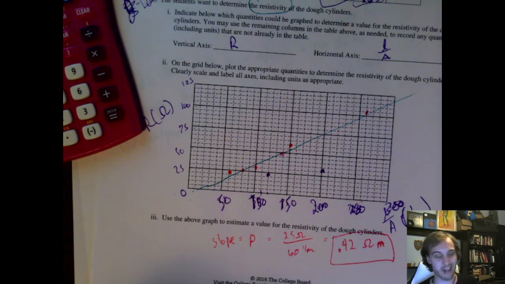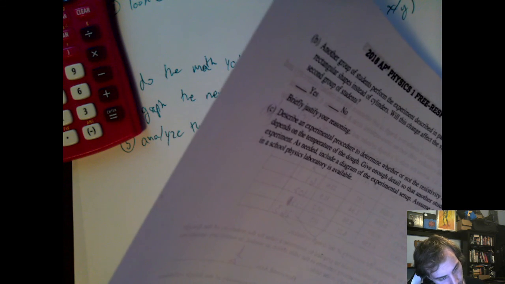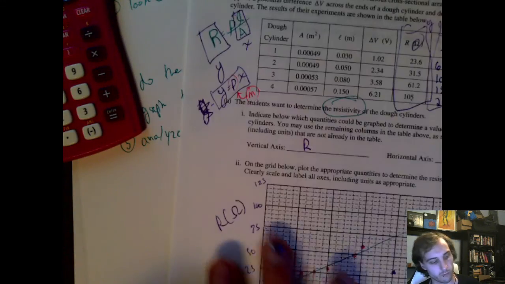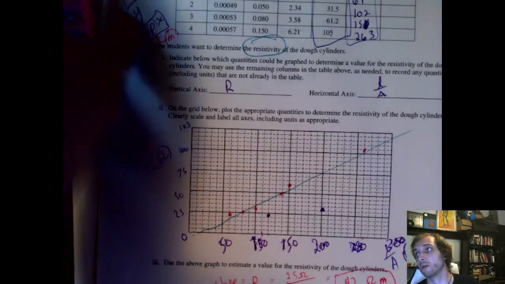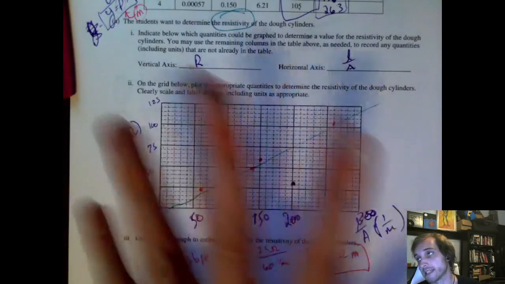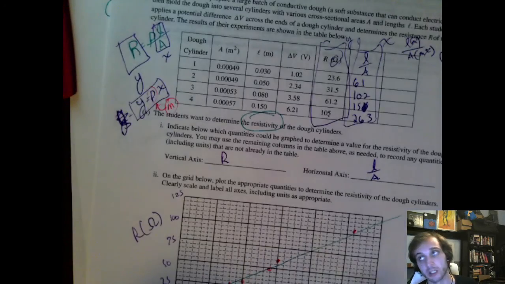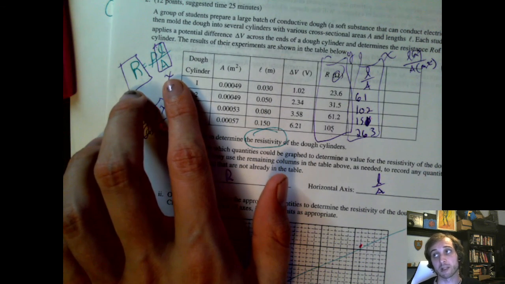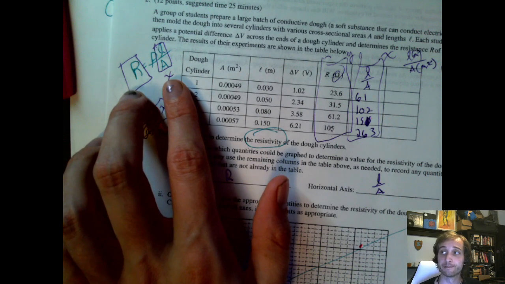And that's how you linearize. There is more to the question, but I don't think it has to do with linearization. Let me double check that. Yeah. So the basic premise is, again, what we're doing is we're taking an equation that's not a line. We're figuring out what's happening to our variables to make it not be a line.